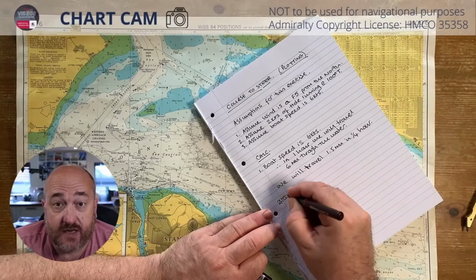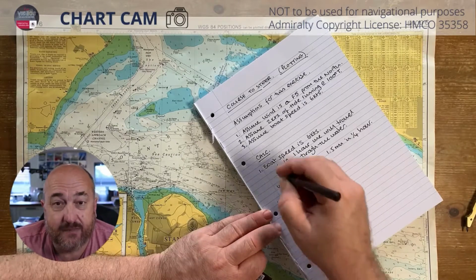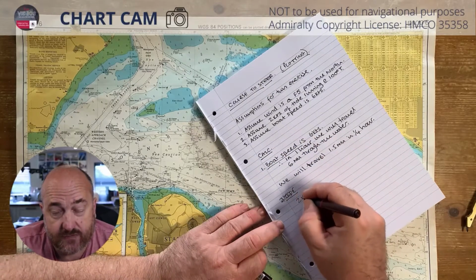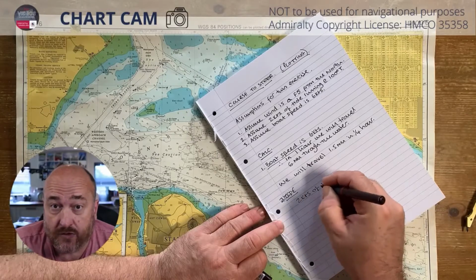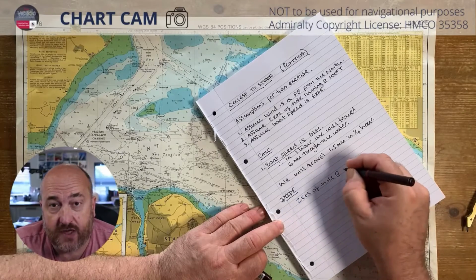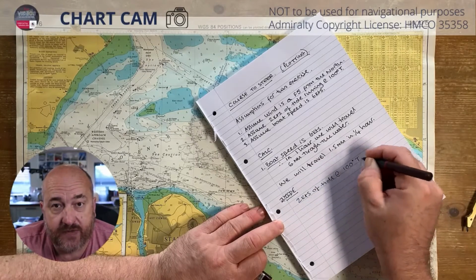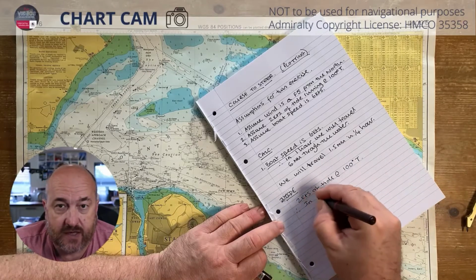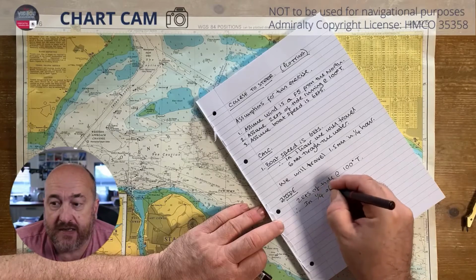Okay, now we've got tide. So this is where it's important to use the same scale. We know that tide is running at 2 knots. So in an hour, if you were not sailing, you would drift on the tide 2 nautical miles at a direction of 100 degrees true. We know that from our tide tables and working out tide in that location.